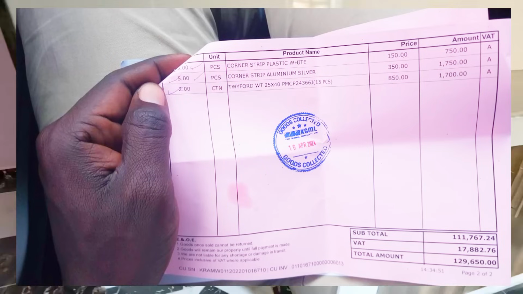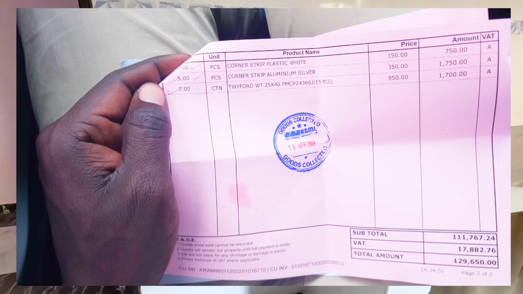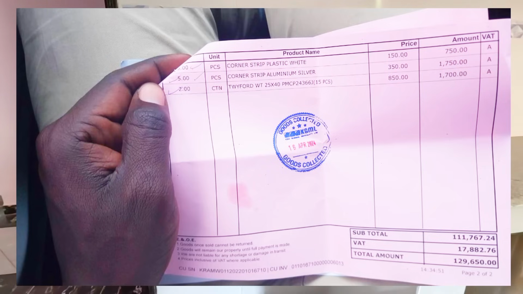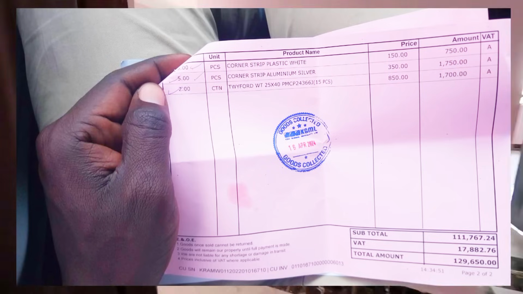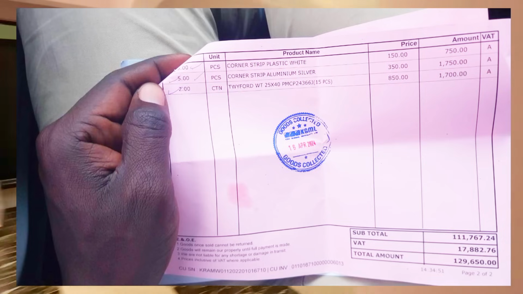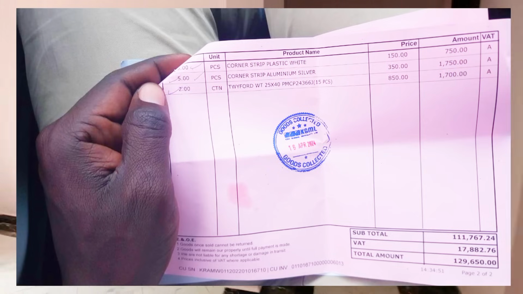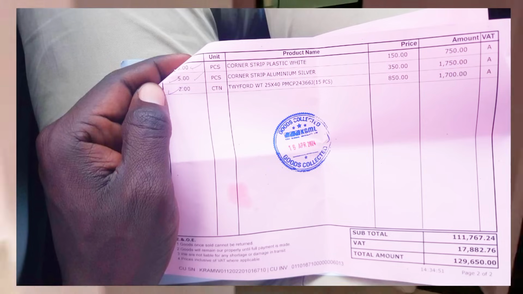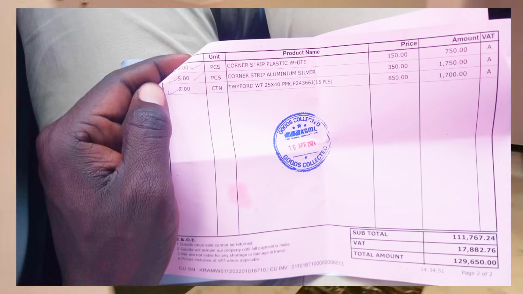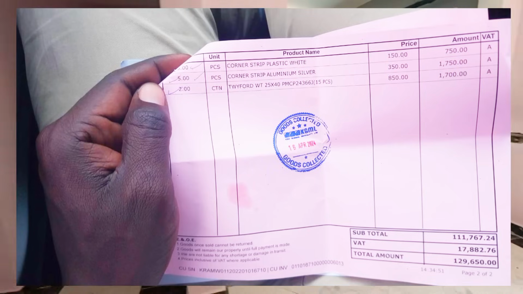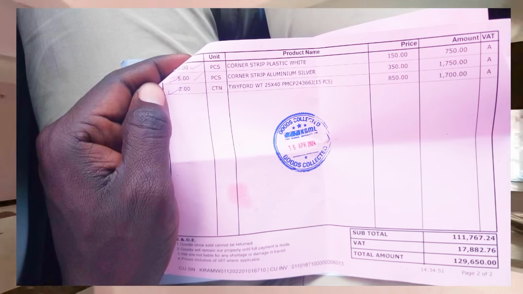Then these ones are aluminium. The plastic aluminium ones we bought 5 pieces, and then the others we bought 5. So total of 1750. Then we have 25 by 40, also the tiles, the ones that we used for these ones, the white ones. We bought them at also 1,700, 2 cartons, but we had to add others.